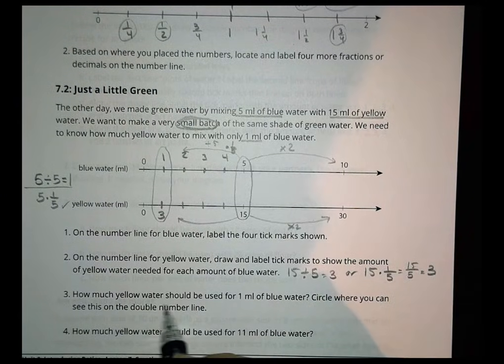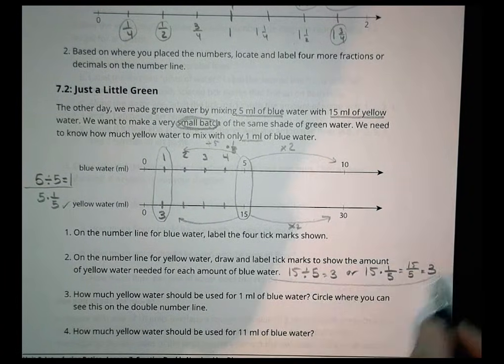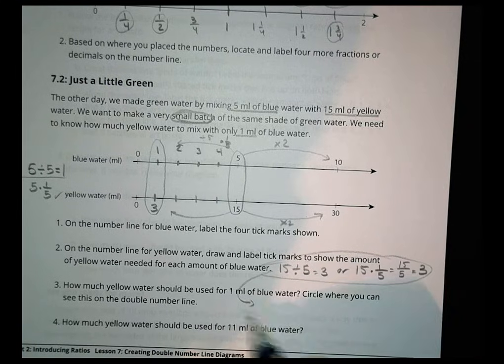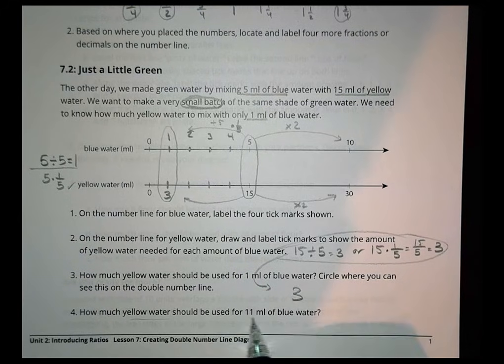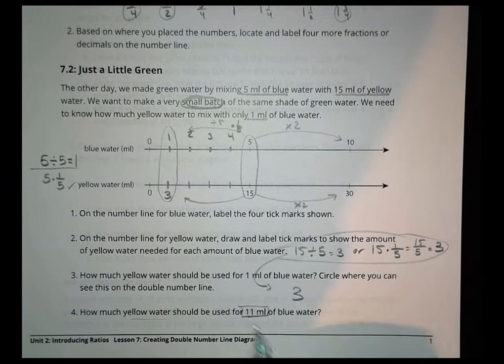How much yellow water should be used for 1 milliliter of blue? Oh, sorry, this one. Okay, sorry, I wrote my answer for there, which goes here. So 3. There we go. Sorry about that. And number 4, how much yellow water should be used for 11 milliliters of blue water?